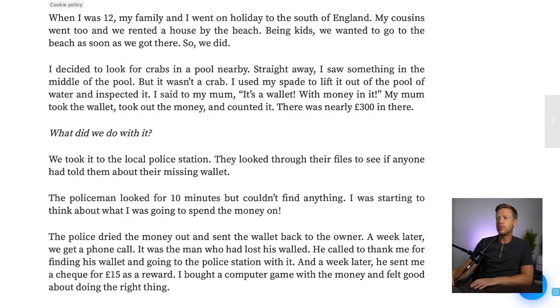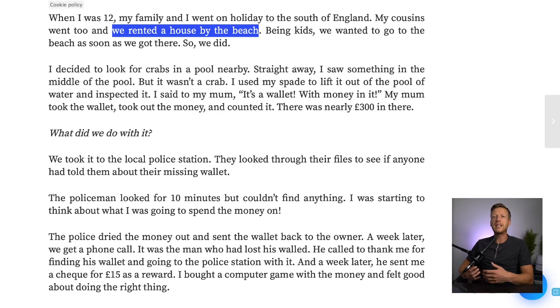Now, while you're doing that, I'm just going to go back to the story and go through some of the vocabulary, and hopefully I can highlight it for you. So, we rented a house by the beach. To rent a house means to pay money for a house, but for a specific amount of time.